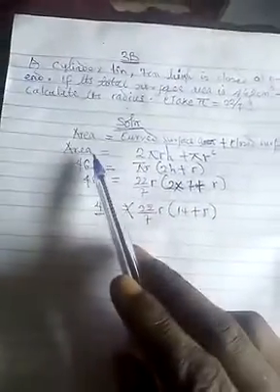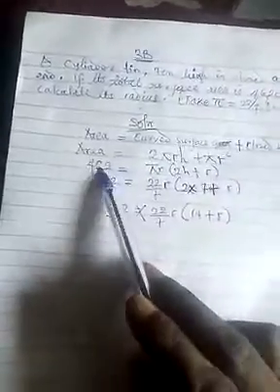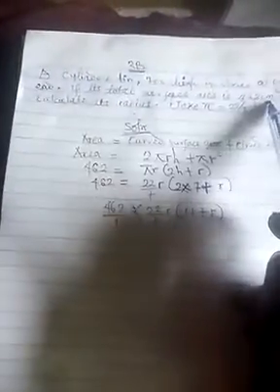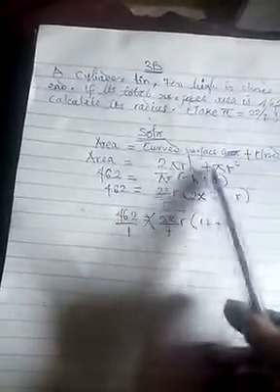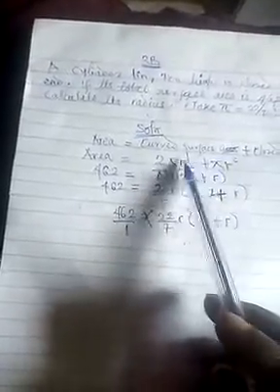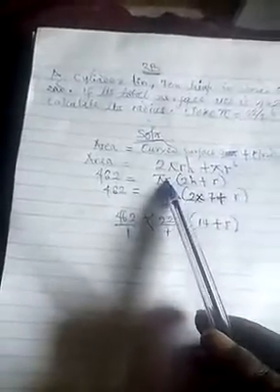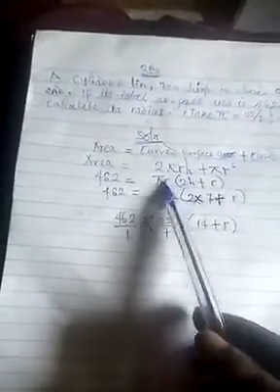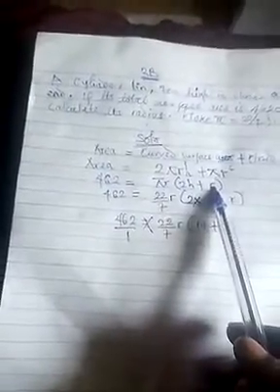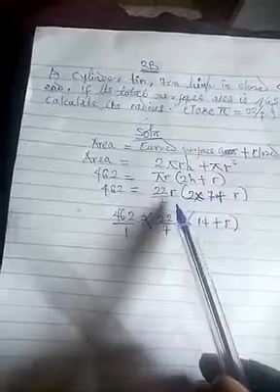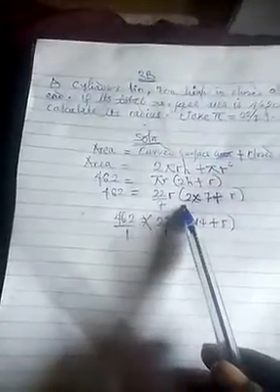That is why we are going to have area equal to 2 pi r h plus pi r square. Then what is area? 462, as you have it in the question. Then you factorize. What is the highest common factor, or what is common here? We see that pi r is common. So 2 pi r divided by r, we have 2h, plus pi r square divided by r, we have r. Then from there we can now substitute pi as 22/7 r in bracket.